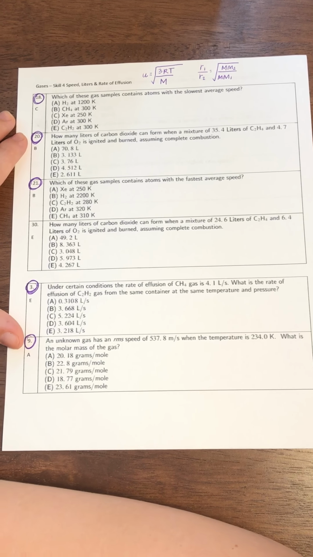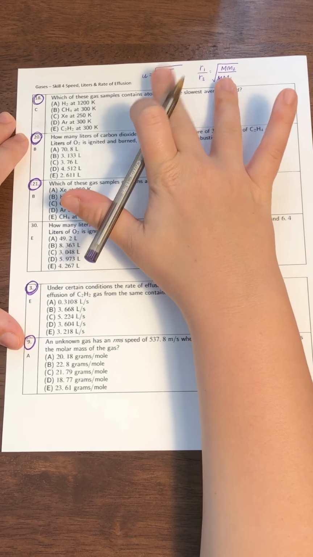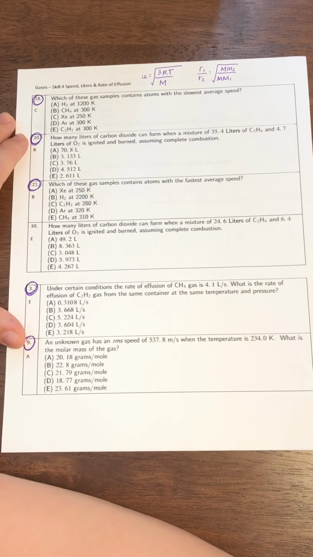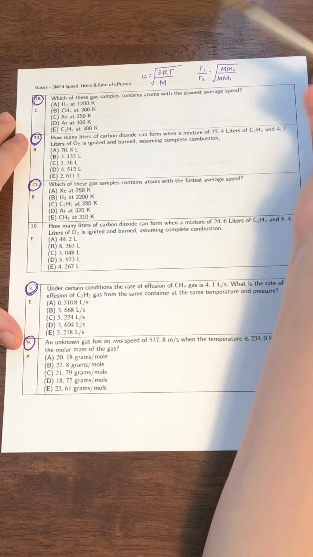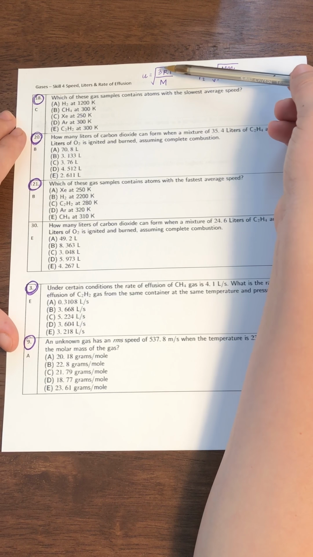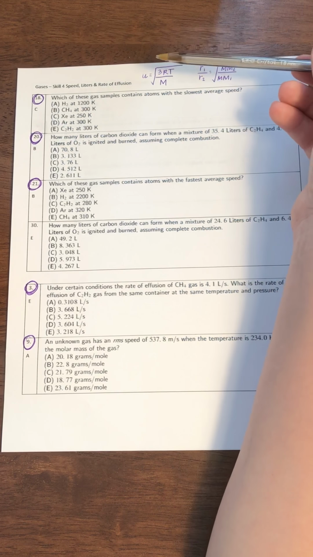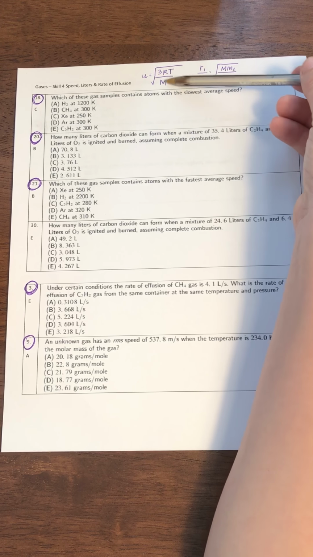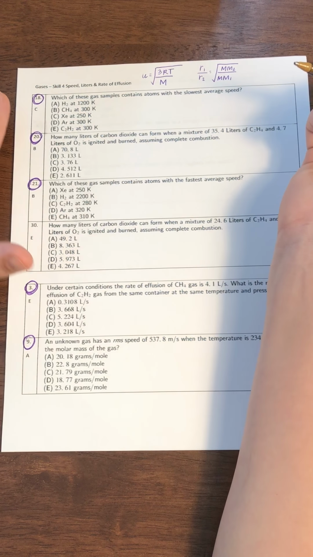Alright, so skill 4 short and sweet. The only two new formulas that you need to know are right here. Just a reminder, if they're asking for average kinetic energy or speed, that's going to be u = √(3RT/M), the R is the 8.314 because it deals with joules. And molar mass is on the bottom. Molar mass has to be in kilograms.